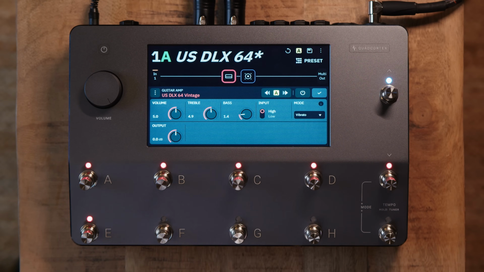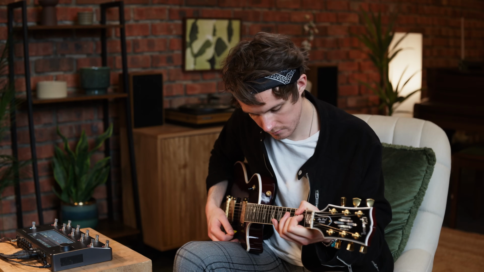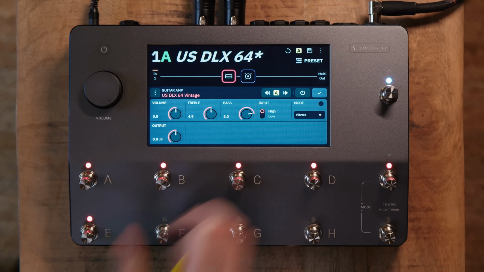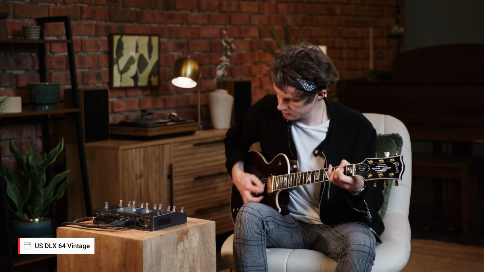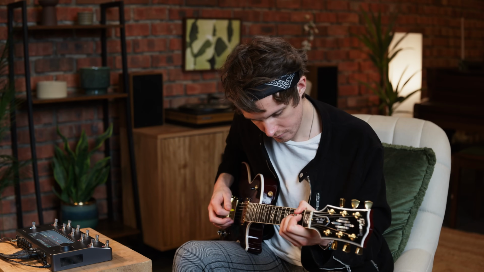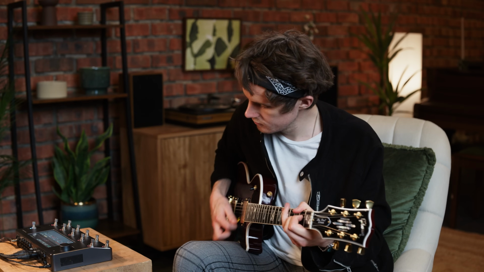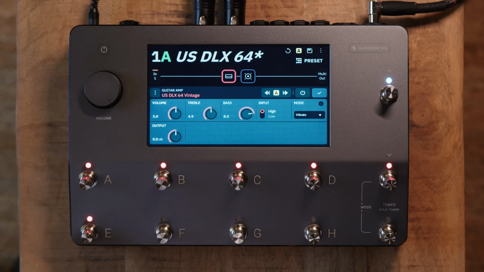Similarly, we could bring this back and take some of the weight out of the sound. Or we could fatten it up and increase the bass to around 8. And that's great for thickening up chords or single note lines as well. Let's bring this back to midday and move on to the input.